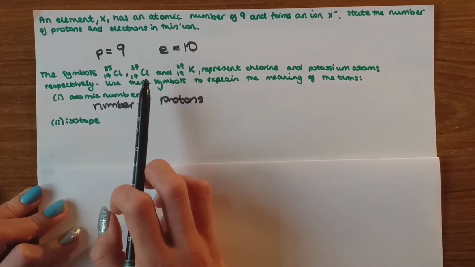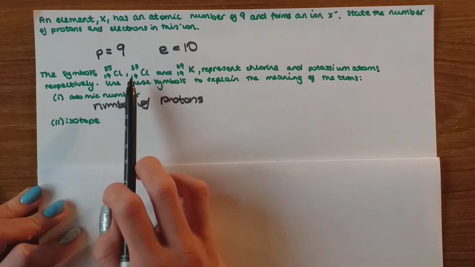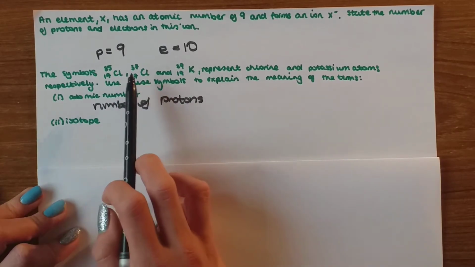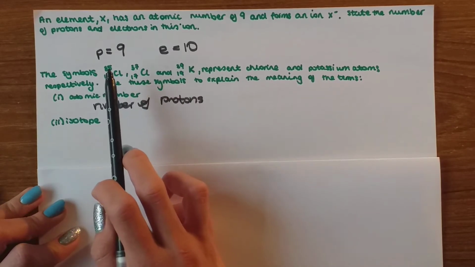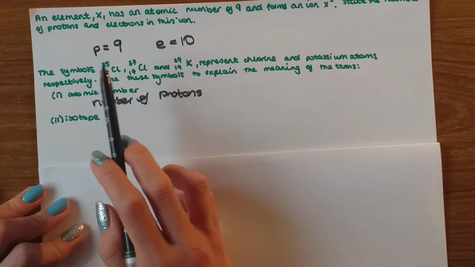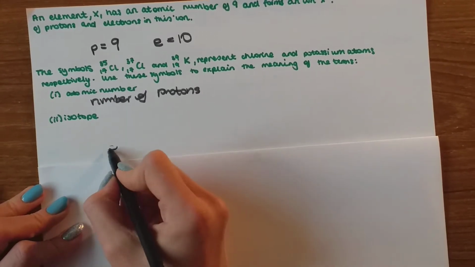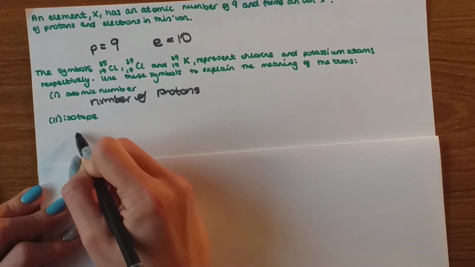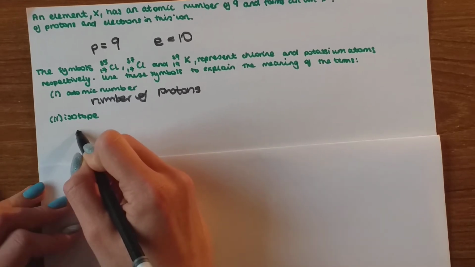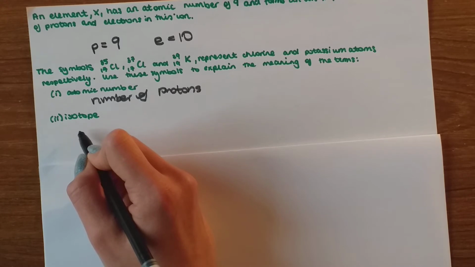So we can see that in chlorines the number of protons is the same for both of them, it's 17, but they are isotopes because the number of neutrons will be different because the top numbers are different. So an isotope is the elements that have the same atomic number but different number of neutrons.